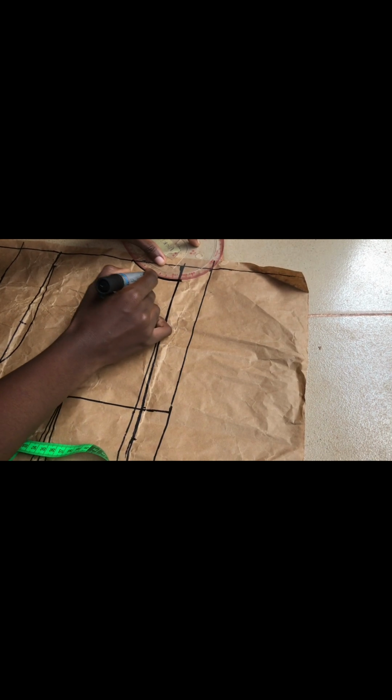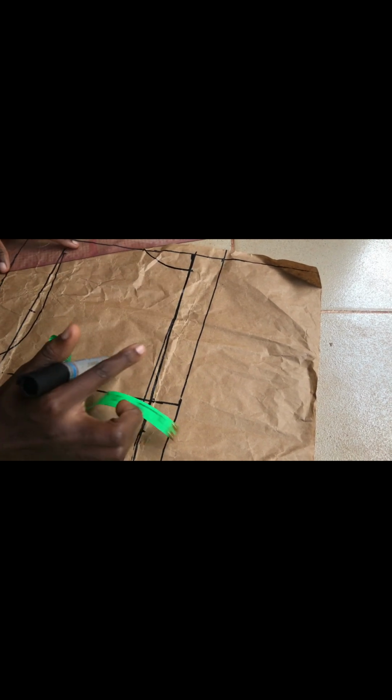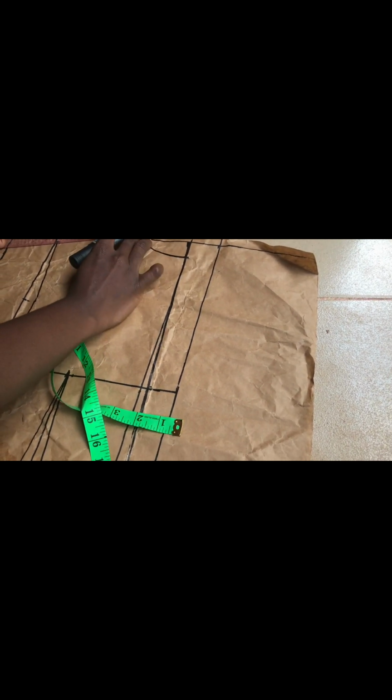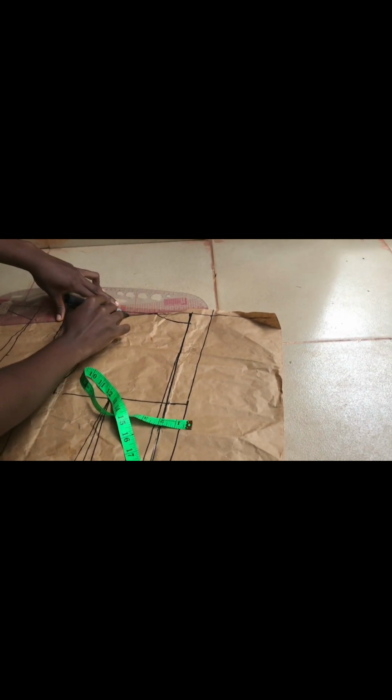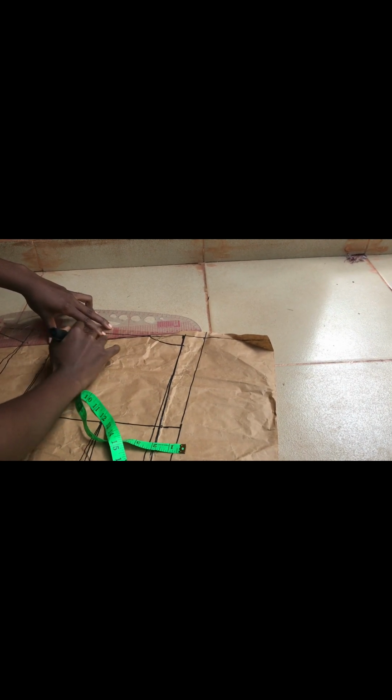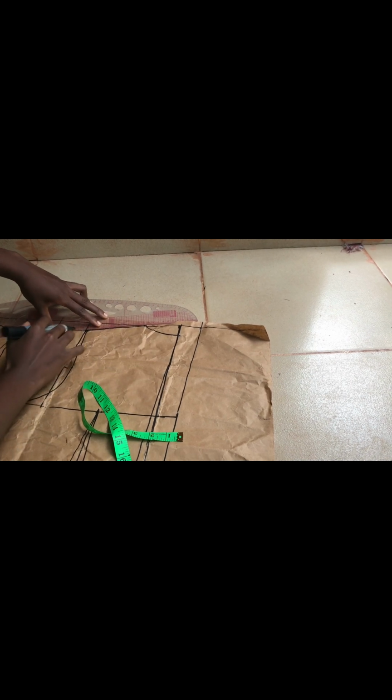So you use your curve to connect it as you see me doing. You know, this is just a basic. When you want to cut it on your main fashion fabric, you can go as deep as you want, but for the basic, this is basically how it is done. It's from here that you can go about reducing and adding. So you connect it to the shoulder slope.